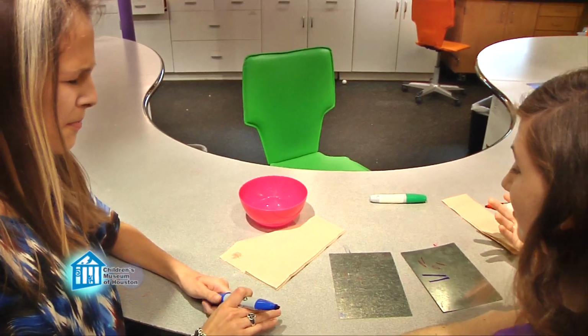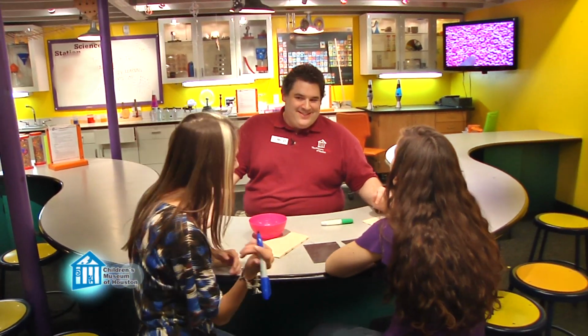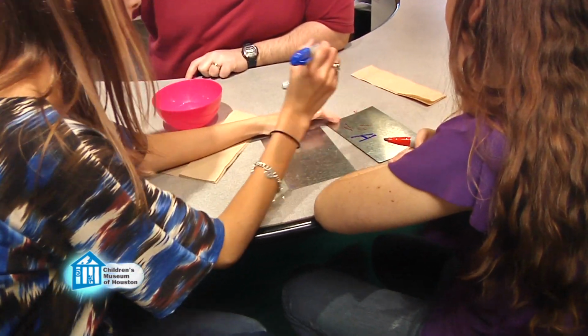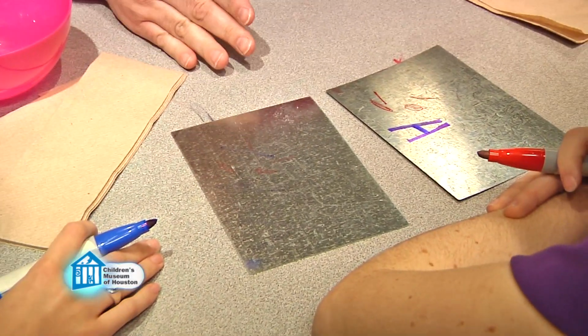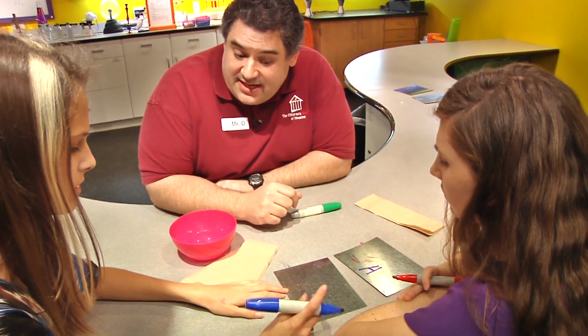Oh wow, the marker doesn't work on that one. Did somebody say, oh wow? I did. The marker ink doesn't work on this one, but it does work on that one. Well, that's because this one is painted with a special anti-graffiti paint. It's made up of nanoparticles that prevent ink and other paints from sticking to it.